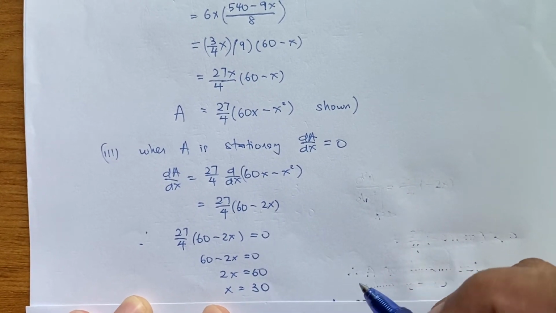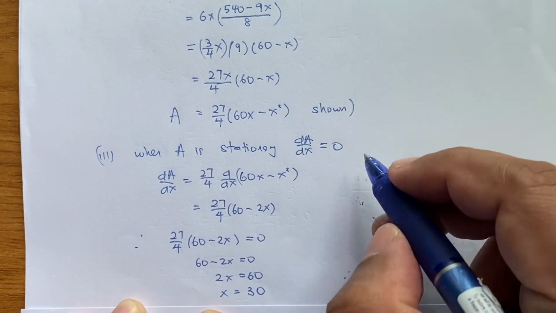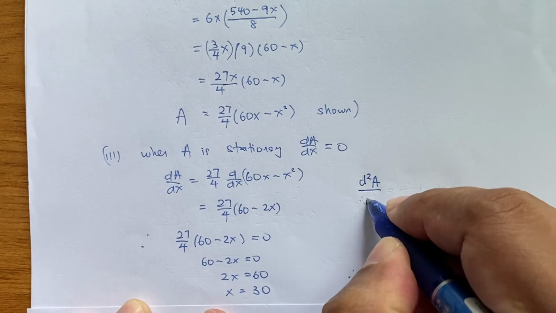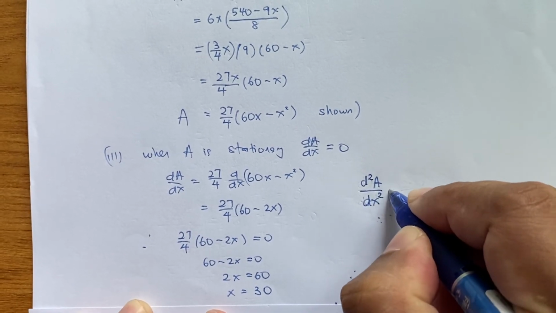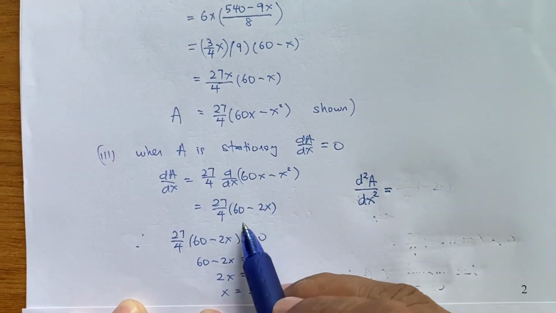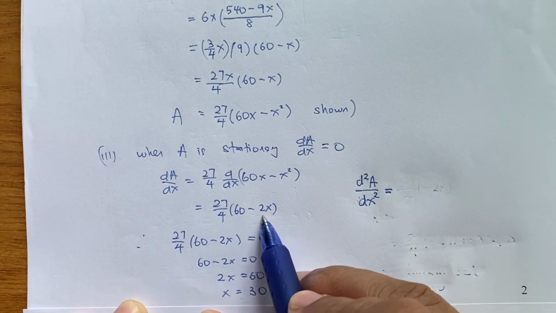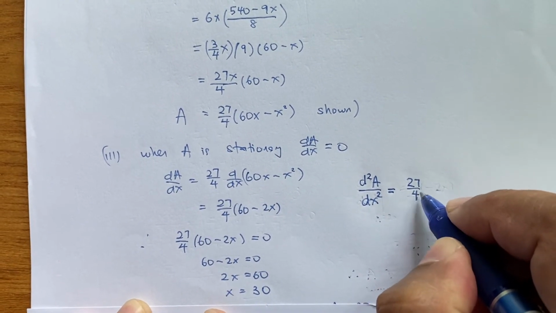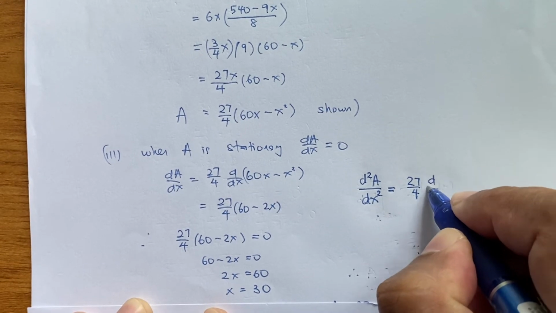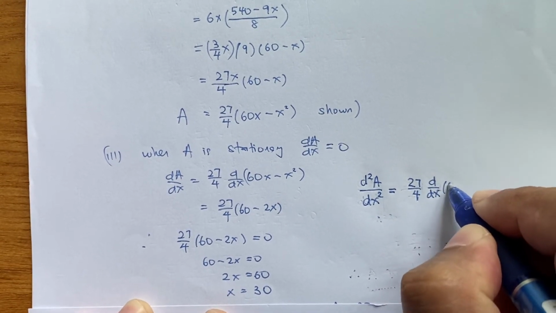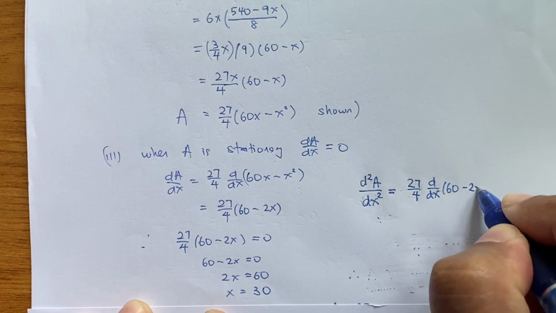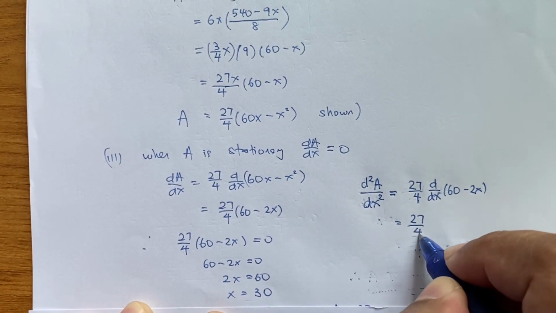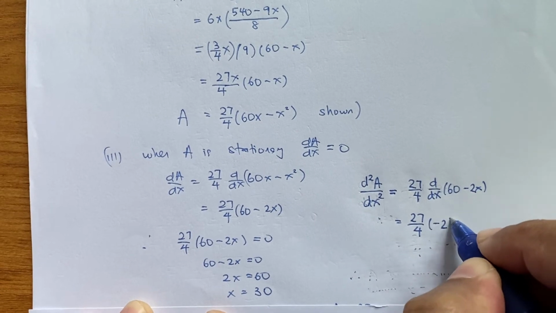So again, I choose the second derivative test. So d2A/dx squared, I'm going to get, this is a constant, basically 27 over 4, d/dx of 60 minus 2x.